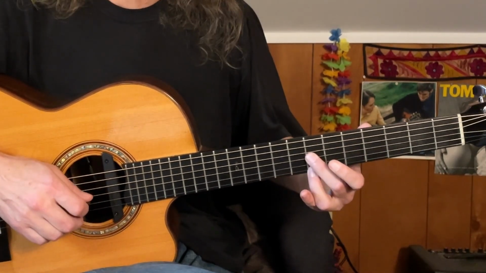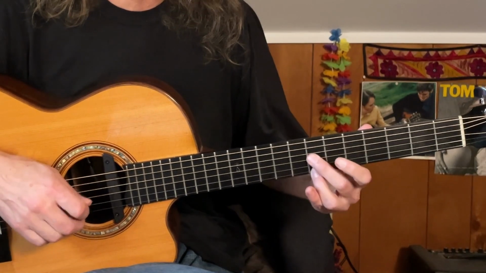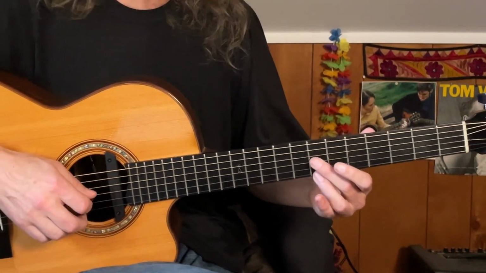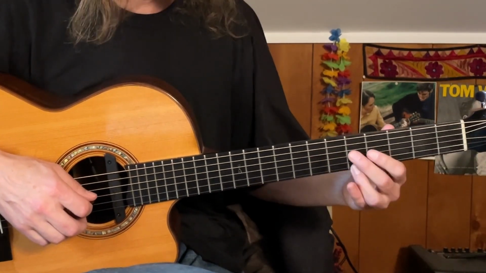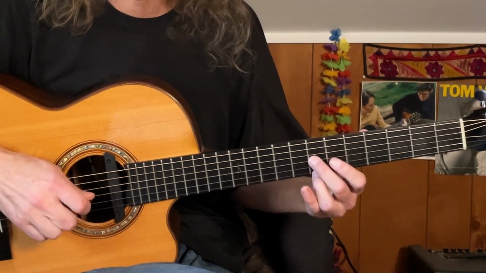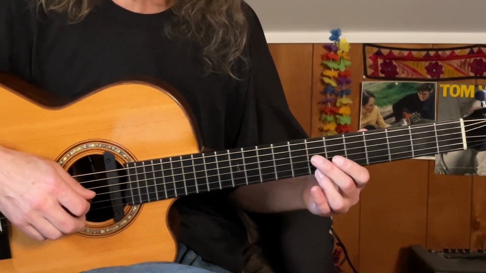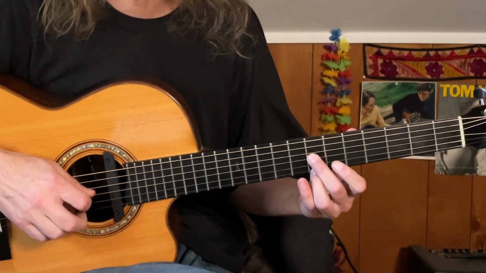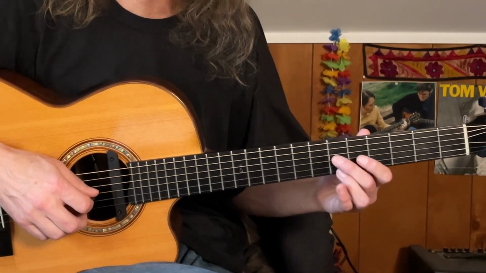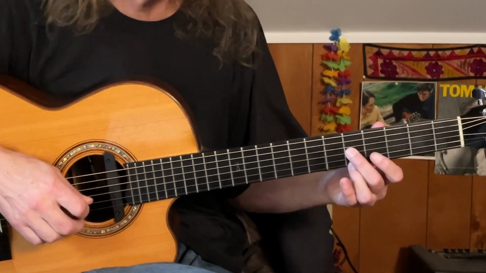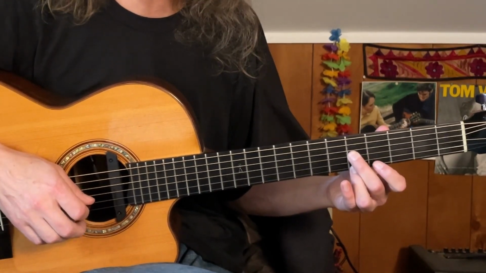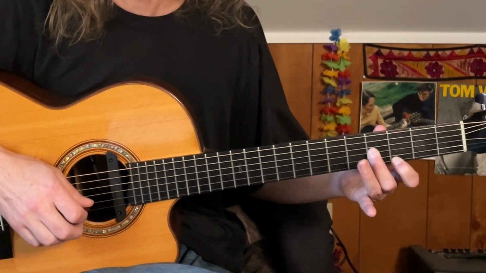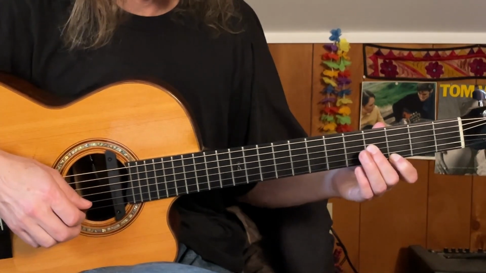Well, if you go up to the 7th fret and take it down by half steps rather than jumping down to the 5th fret, so the 3rd string first and then the 3rd, down a fret, down another fret, and land on that G.